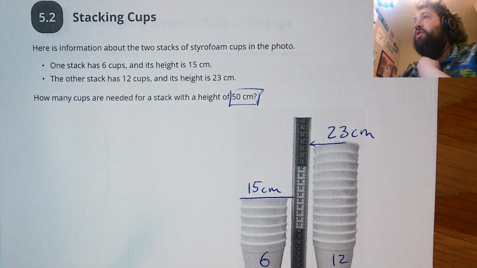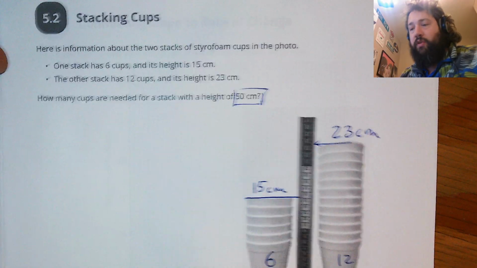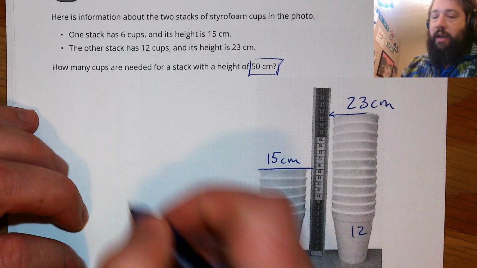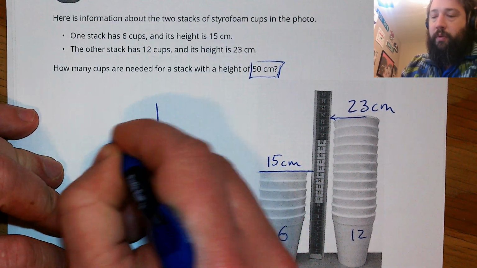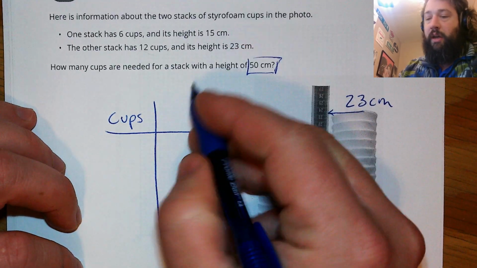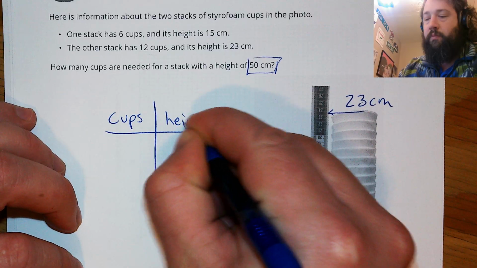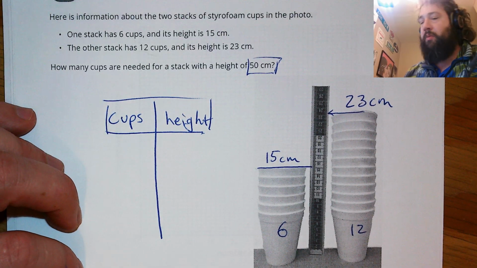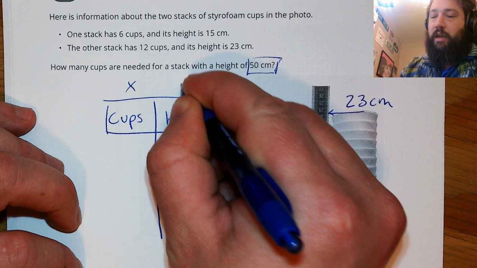Before I go there, I actually want to make a table and examine this relationship with these cups stacking. So in my table, I would like to track my cups versus my height. If we want to give these guys variables, this would be an x and a y.